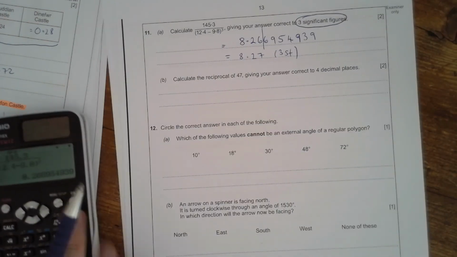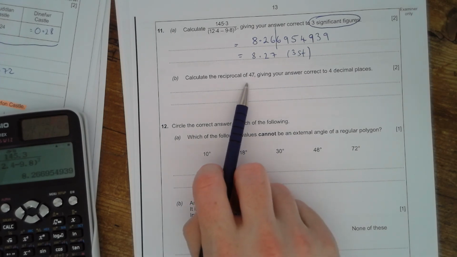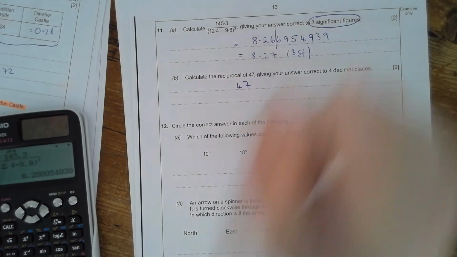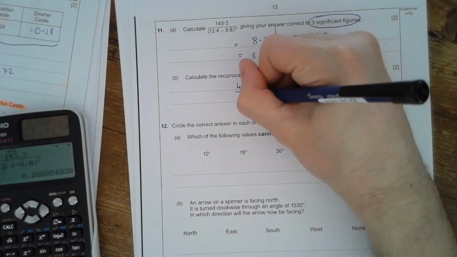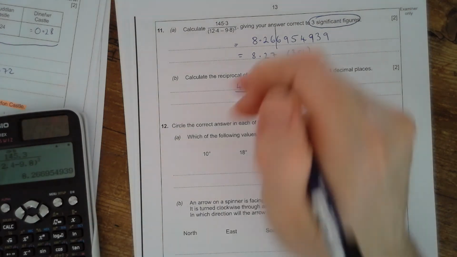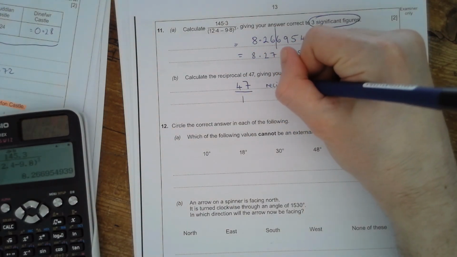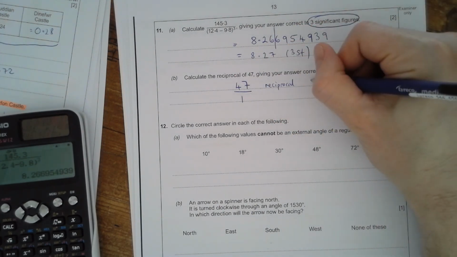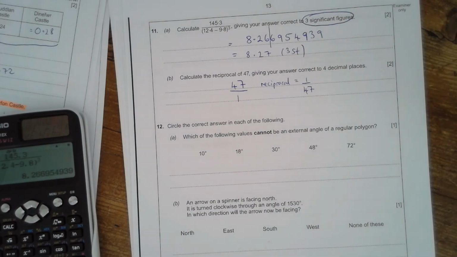The next one says the reciprocal. Now, it wants you to know what that word is. That's coming up more and more in the exams at the moment. Work out the reciprocal. Now, 47 is a whole number. Effectively, if I was to write that as a fraction, it would be 47 over 1. Okay? 47 divided by 1 is 47. A reciprocal is flipping the numerator and the denominator. So the reciprocal would equal 1 over 47.